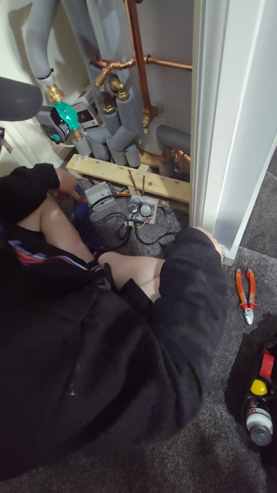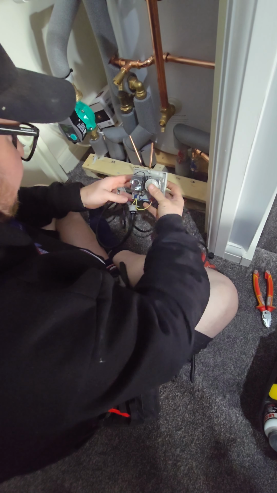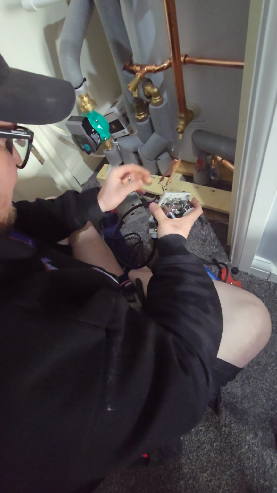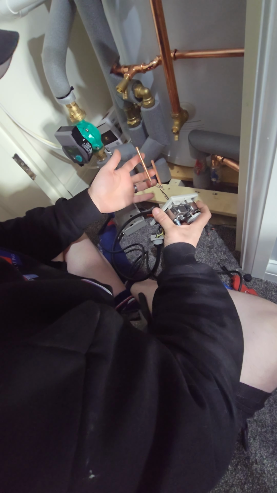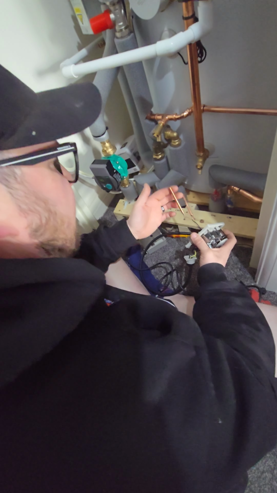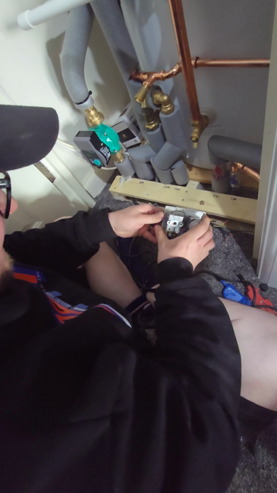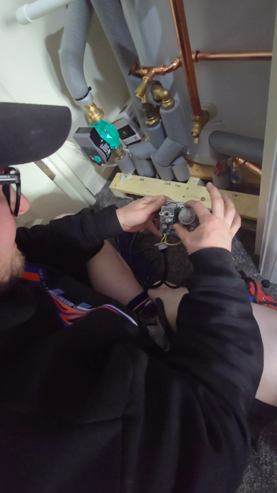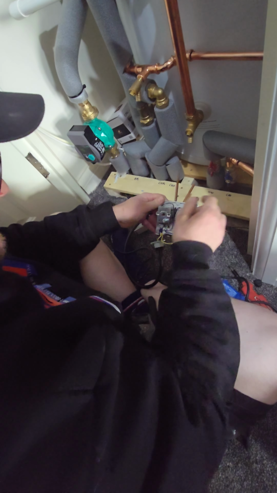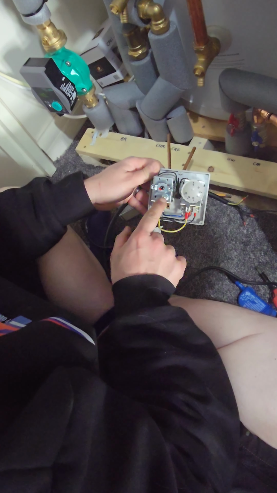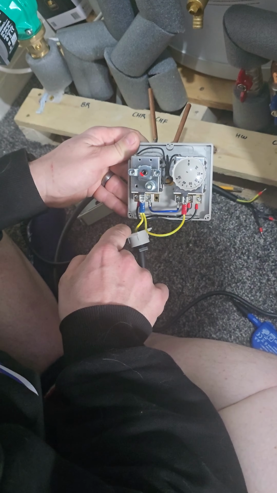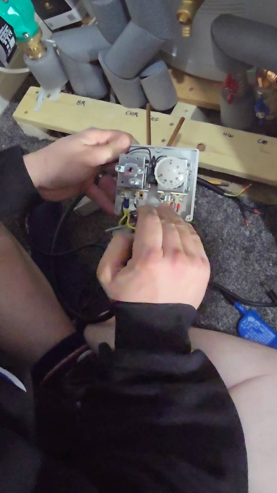So this is the cylinder stat that we removed, and this is your average setup of a cylinder stat with your two functions. One is overheat, high limit, and the other one is actual cylinder temperature. Okay, so in here we've got the two thermostat controls. This is your high limit stat, which will pop out if it's overheated and cut the power.